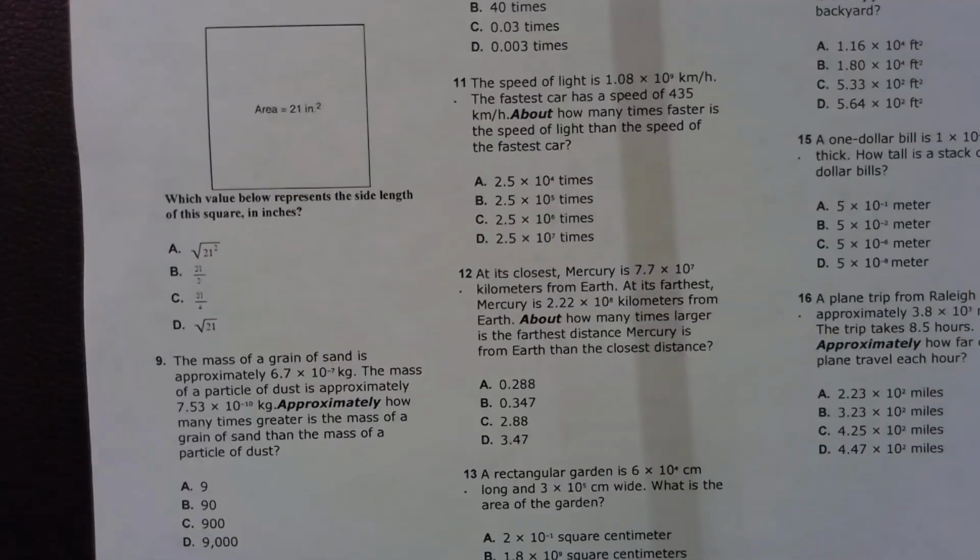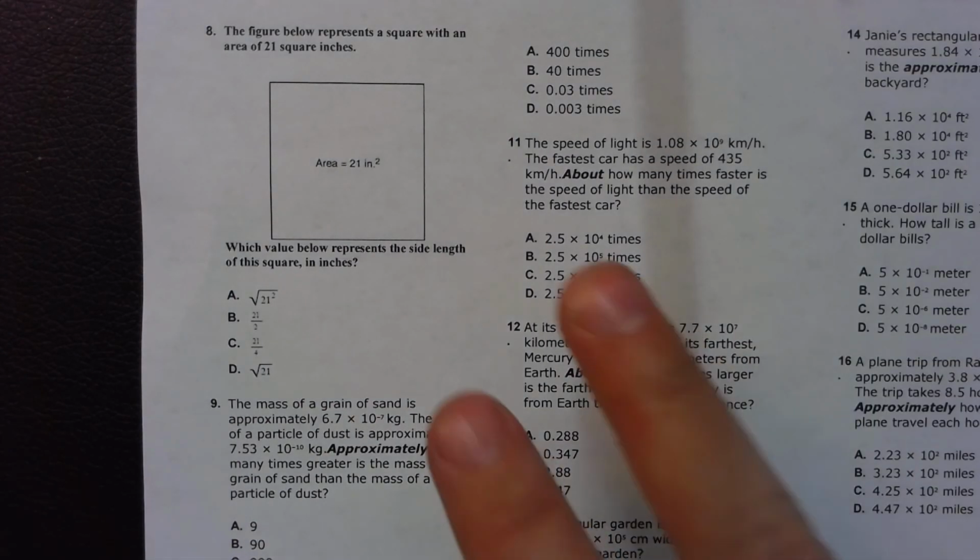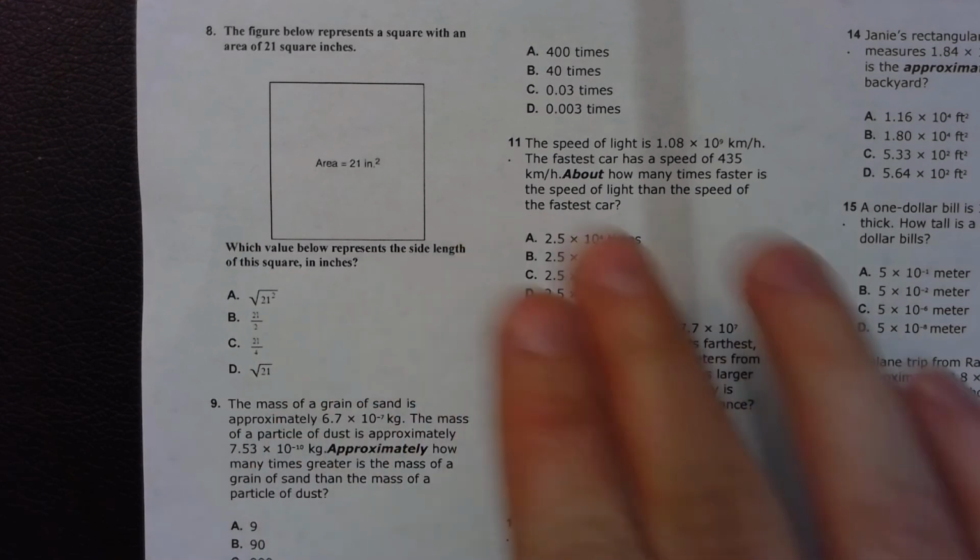Let's move on to number 8. Actually, we're going to have to break this up into 2 videos. So this is going to be the first video. Second video will be a separate part. It'll be linked somewhere. But I'm out of time to record this part.